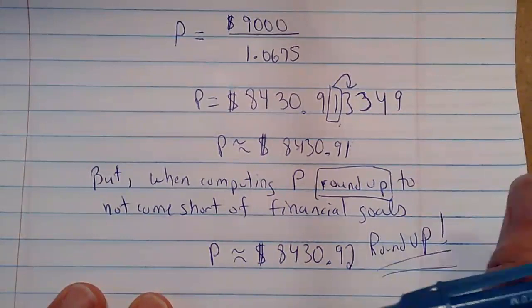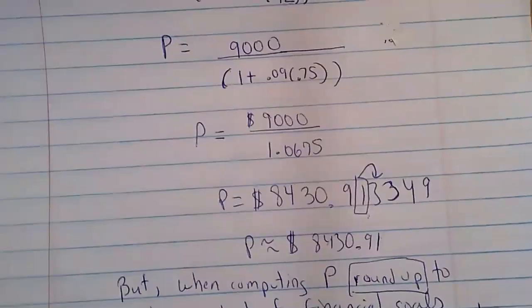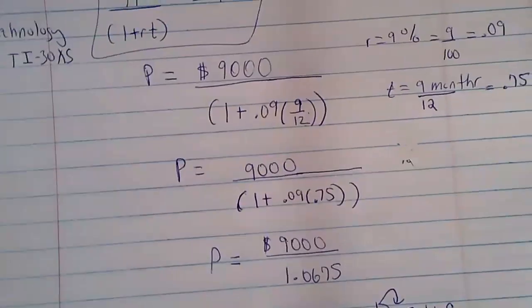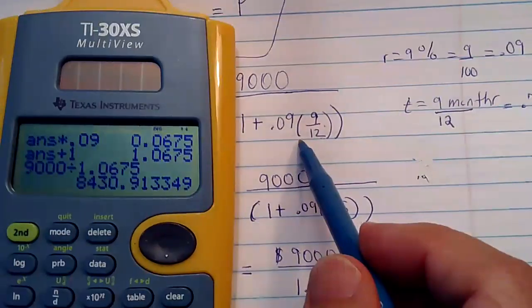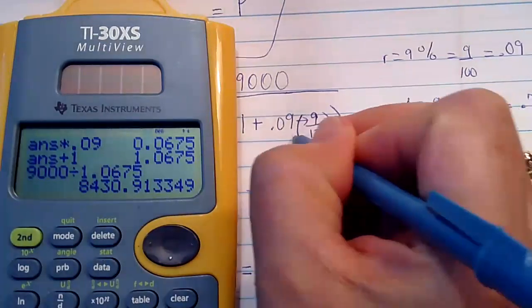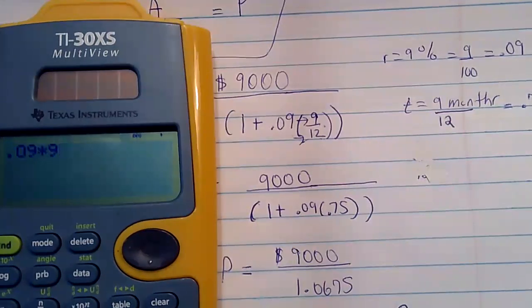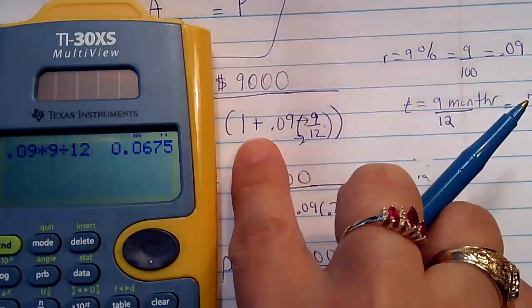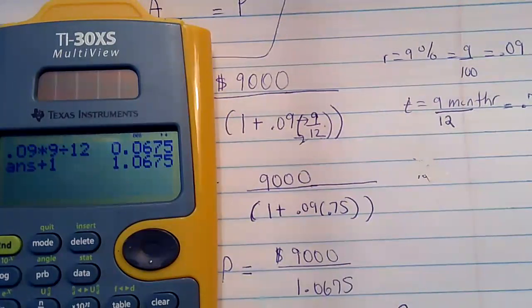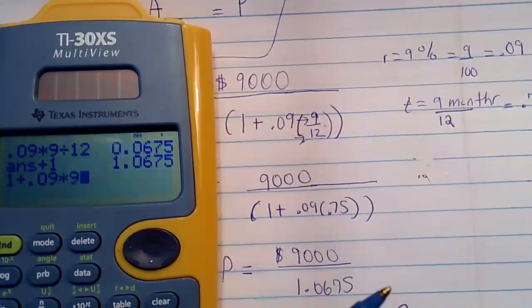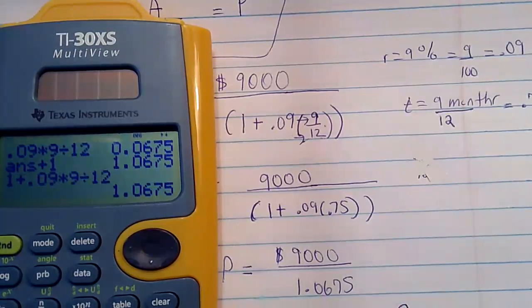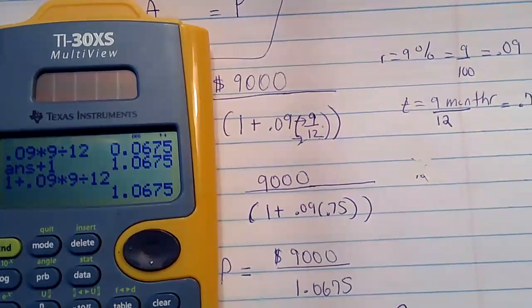And the other thing is, the 9/12s terminated and they gave us 0.75. If you wanted to work across, the way we multiply fractions is straight across. If you were to play with some of that on the side, like 0.09 times 9 and then divided by 12, you still get 0.0675, and then you add that plus 1. Even if you start off with the 1 first, 1 plus 0.09 times 9 divided by 12, let's see if we get the same thing. We do, we still get 1.0675. And so right away I saw 9/12s terminated and it gave me 0.75, so I worked with that.